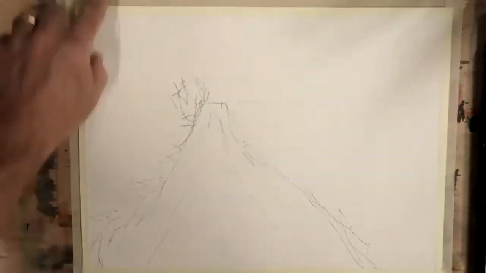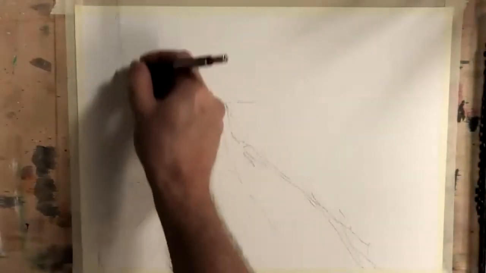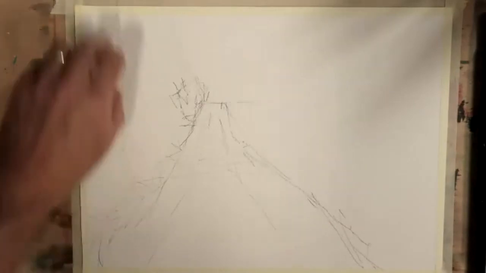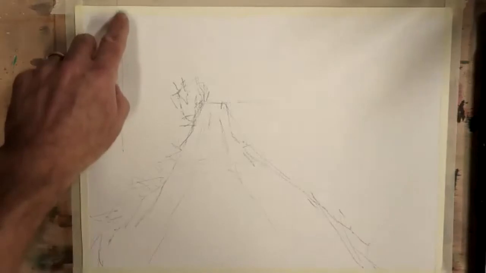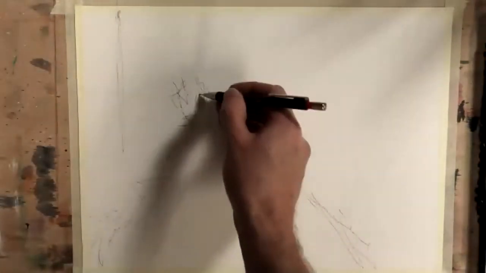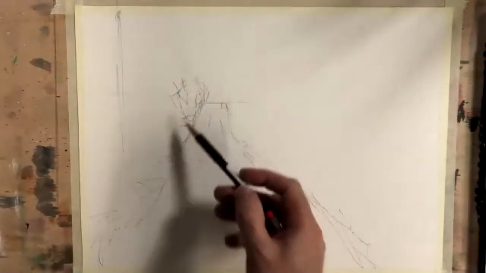It pops outside the edge here. So whatever you do, don't allow the brain to tell you that it's got to be confined to the paper. Make sure that your line goes right out. Now, the sweet spot is really the top of my road here.